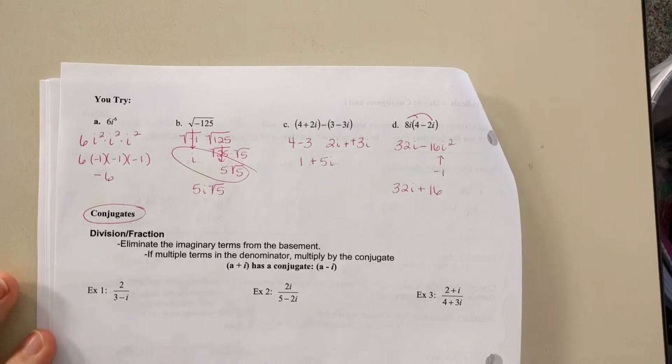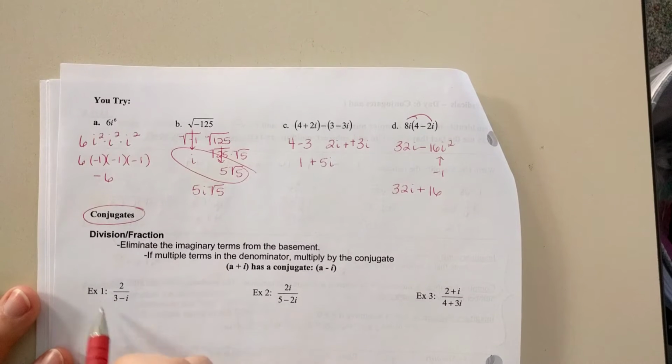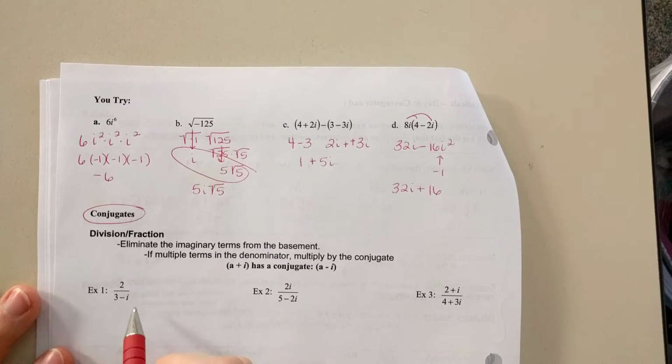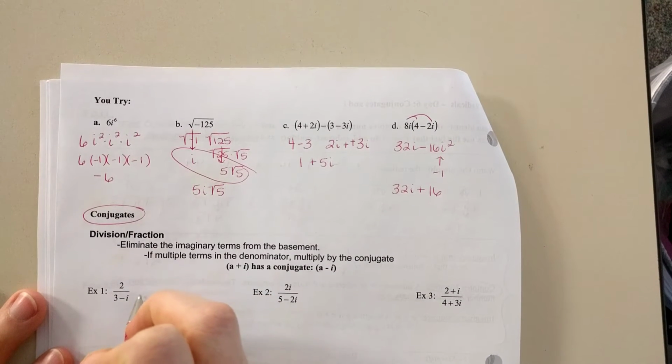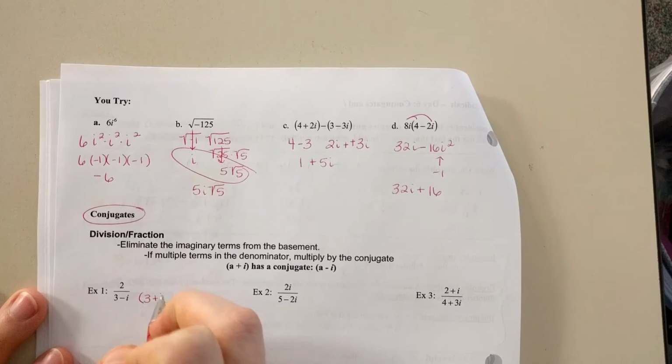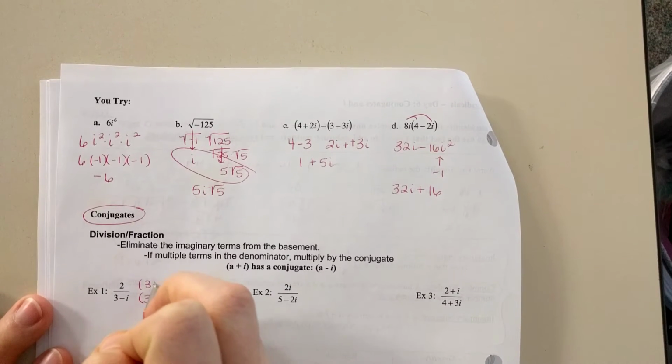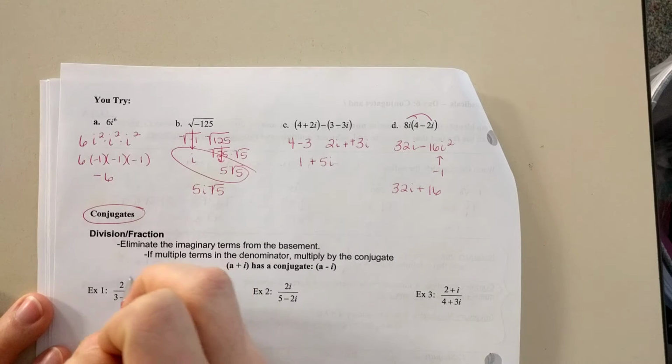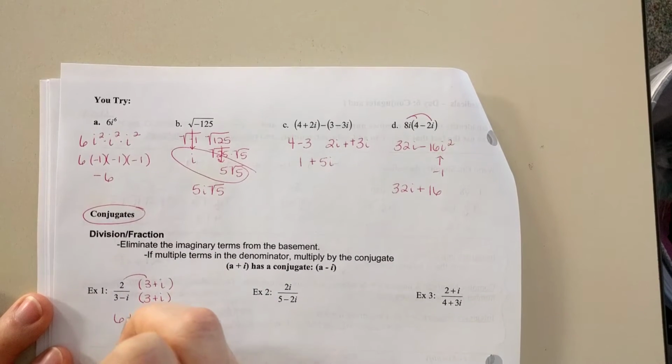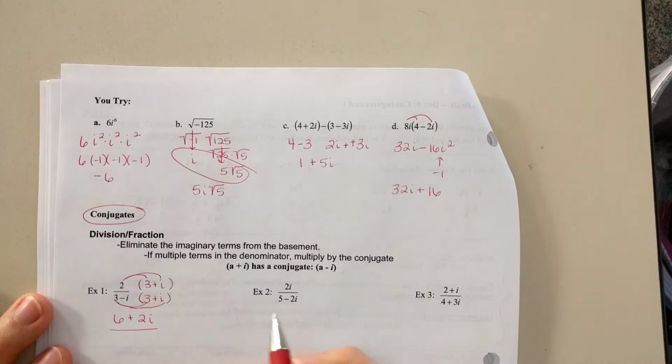So if we look at example 1, for instance, I don't want no peeping toms, no i's in my denominator or in my basement. So I'm going to multiply by the conjugate, 3 plus i. On the top, I'm just going to distribute. So I get 6 plus 2i. On the bottom, I'm going to distribute as well, but something funny is going to happen.